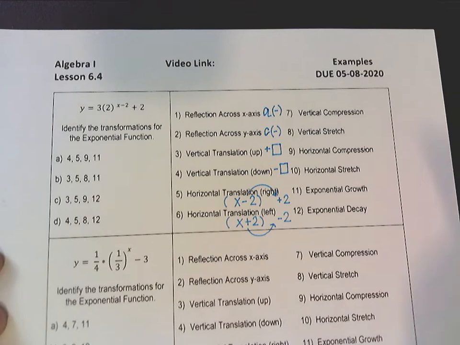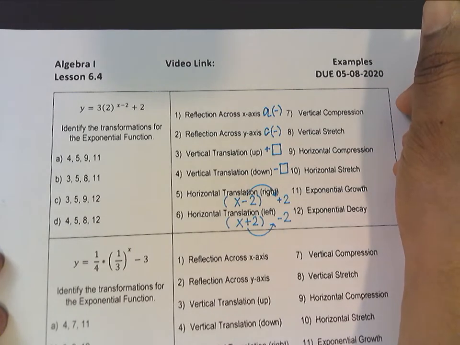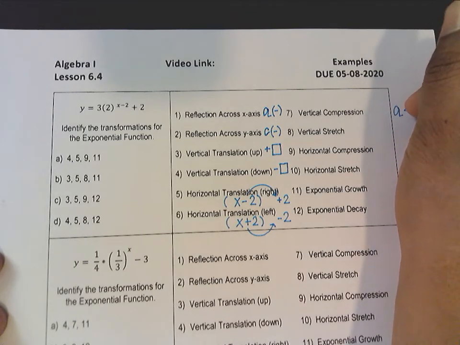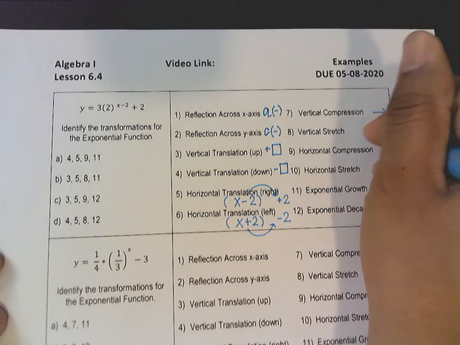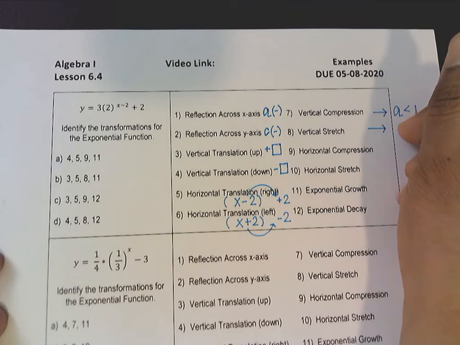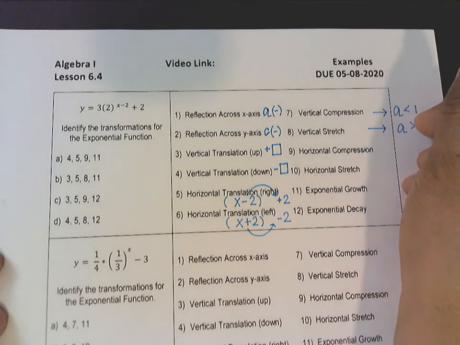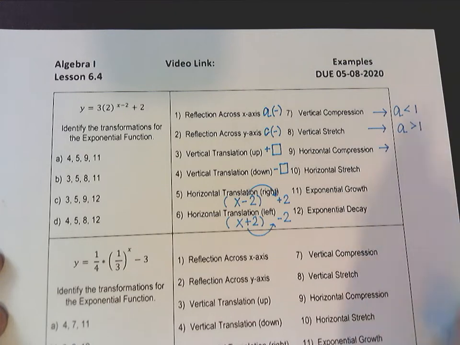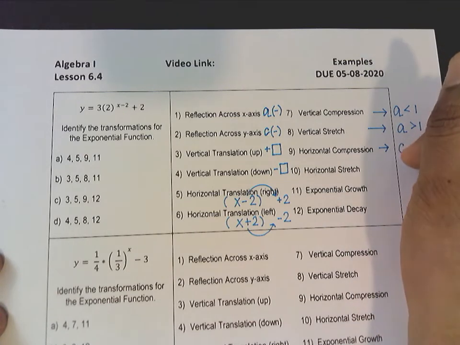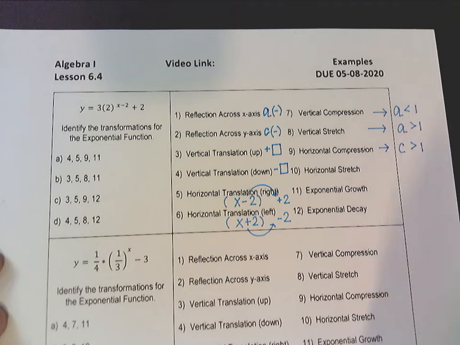A vertical compression means your A value is less than 1. In a vertical stretch, your A value is greater than 1. In a horizontal compression, now we're changing variables, my C value is greater than 1.